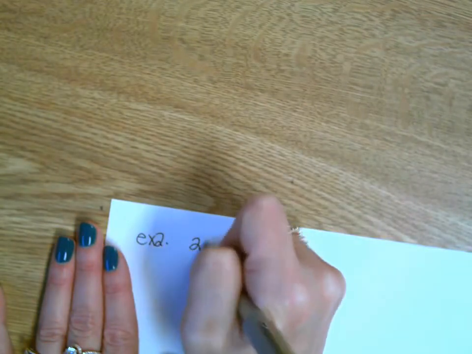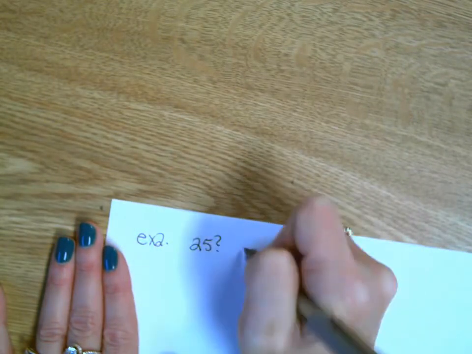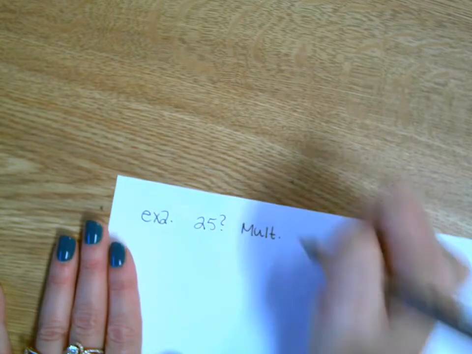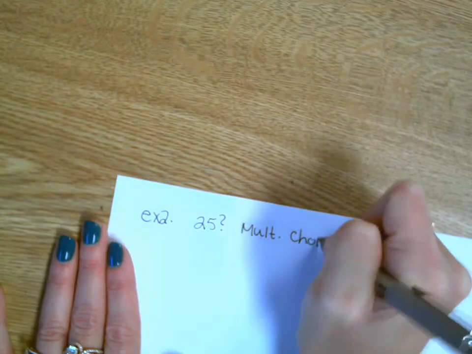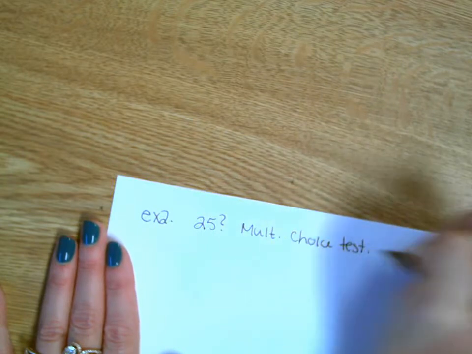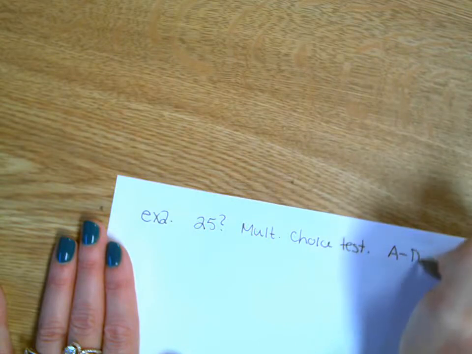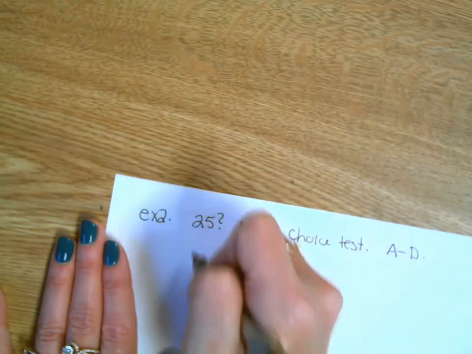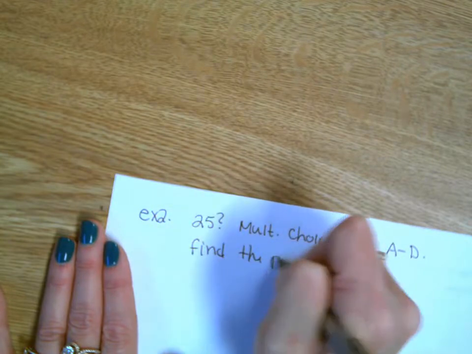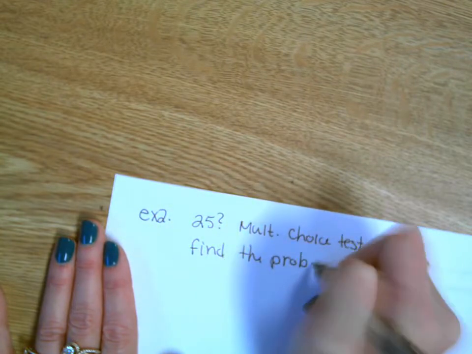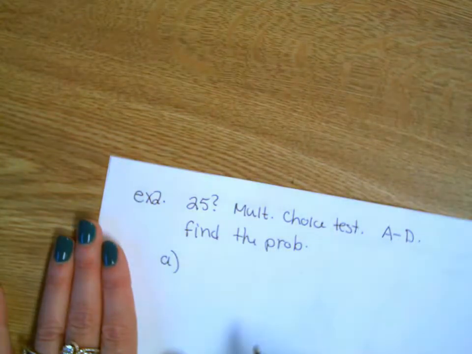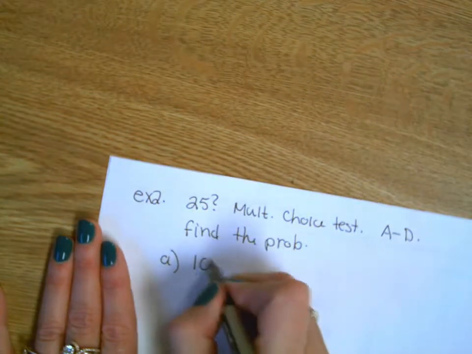Okay, you're going to take a 25-question multiple choice test. This would have been a terrible one to try and do by hand. A through D. Find the probability that you get 10 correct.